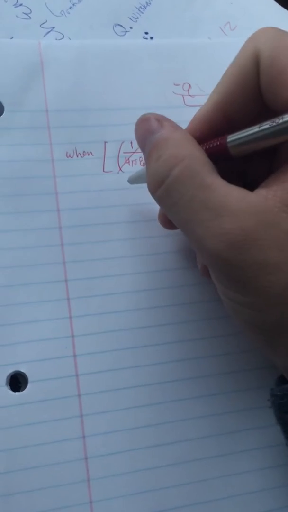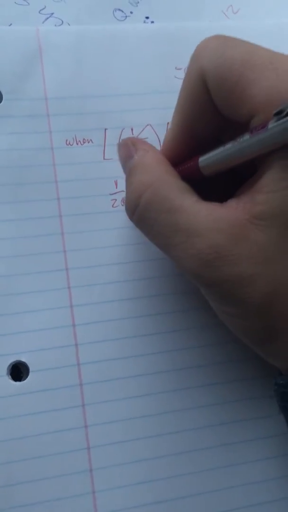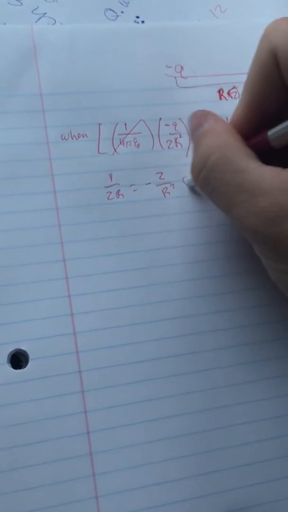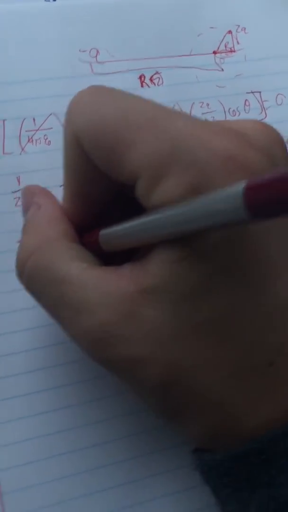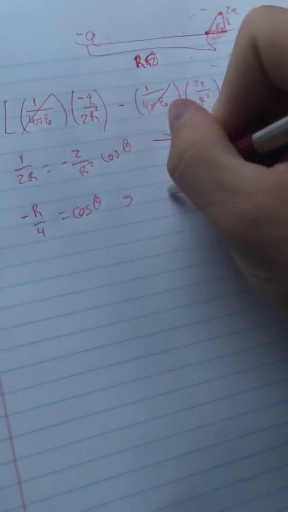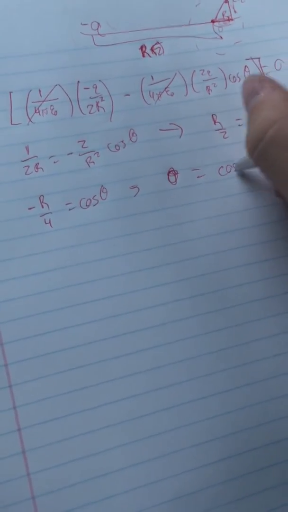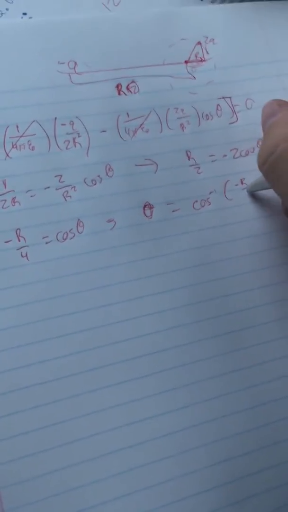So you put them each on the other side, and when you put everything on either side, these eventually cancel out. You bring this to the other side, and then what you have is 1 over 2r is equal to negative 2 over r squared times cosine theta. When you bring the r's on one side and the cosine theta on the other side, you get r over 2 equals negative 2 cosine theta. Then you get negative r over 4 equals cosine theta. Therefore, theta is going to be equal to inverse cosine of negative r over 4.